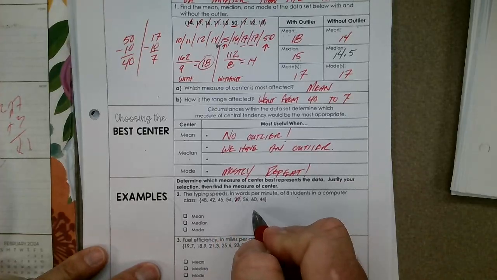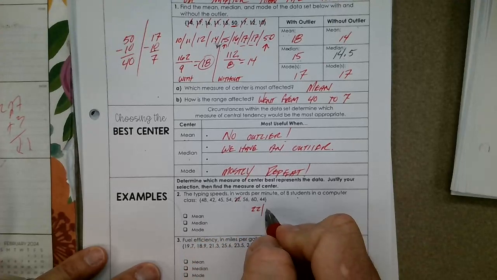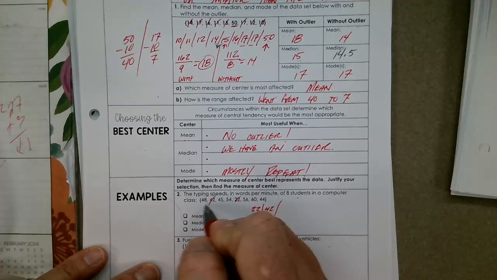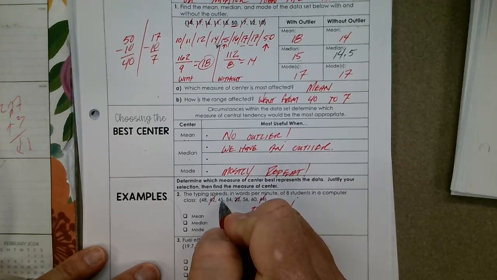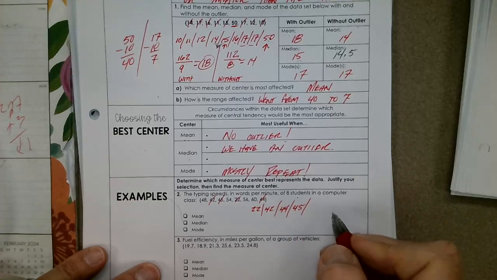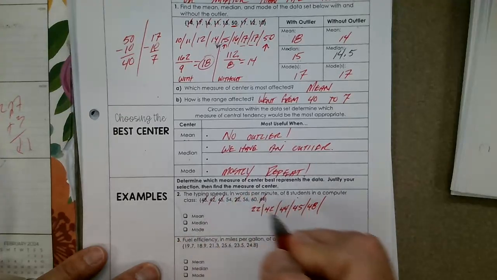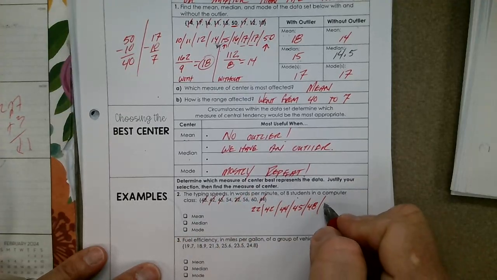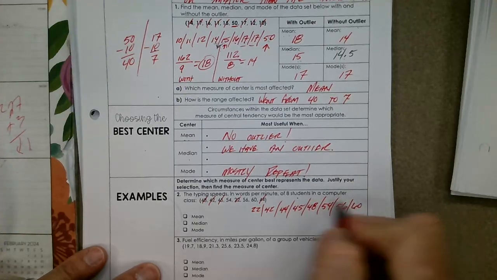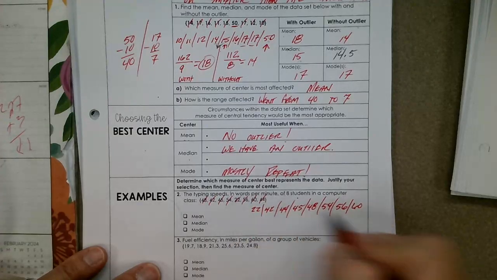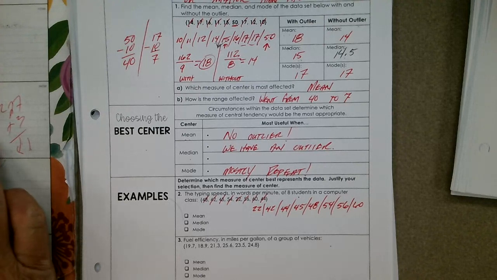Okay, so we have 22, and then next will be 42, I think. Then if I look again, the next one is 44, 45, and then 48, right there, 54, 56, and 60. So there's my data set from least to greatest, okay? And let's go to work here.